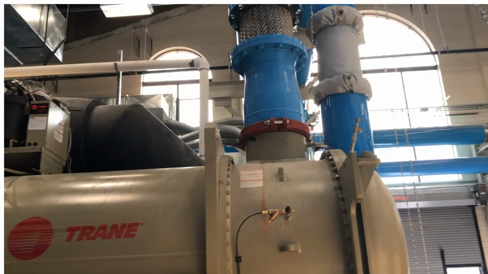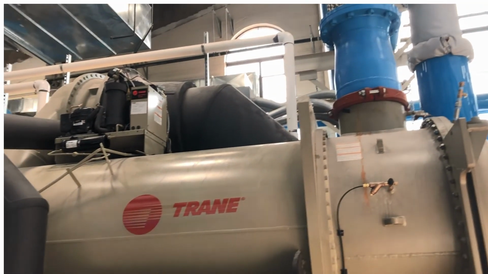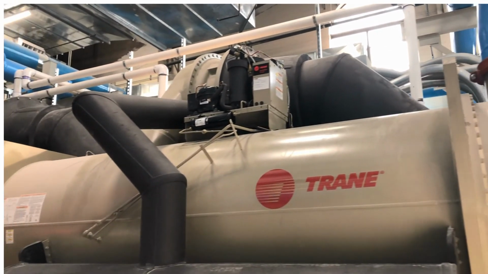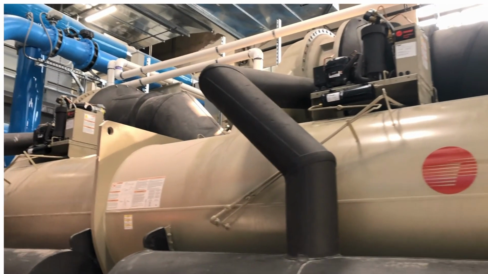And then finally the chiller itself. So let's go have a look at this thing. These are giant. That is circuit number 1. Up on the top.